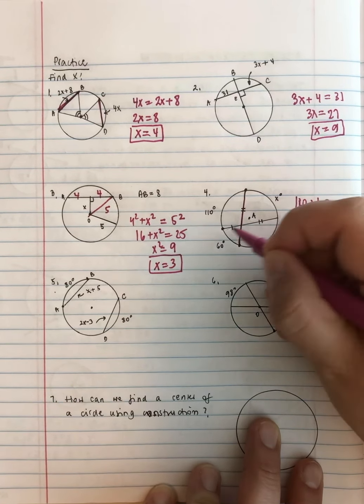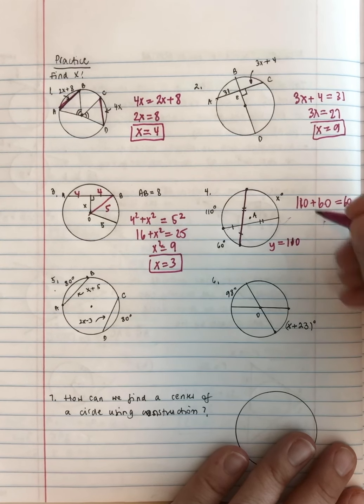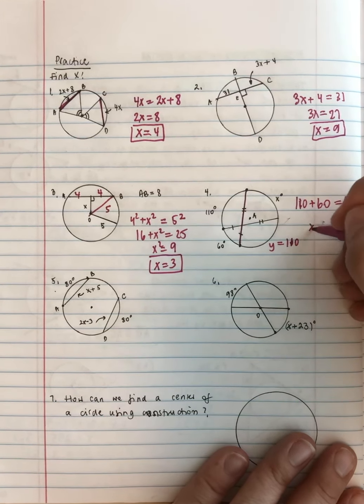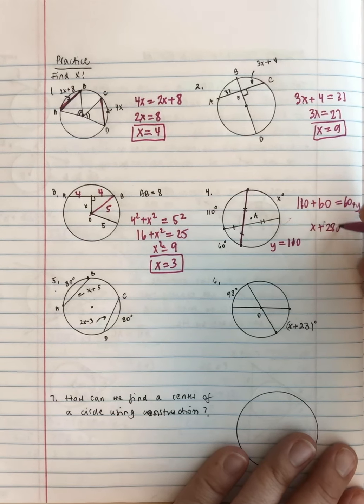Which you can immediately see that this has to be also 110. Knowing that the sum of those arcs around the circle has to add up to 360, we can write that x plus 110 plus 60 plus 110 is 300, 280, sorry, 280. So that means that x has to be 80.